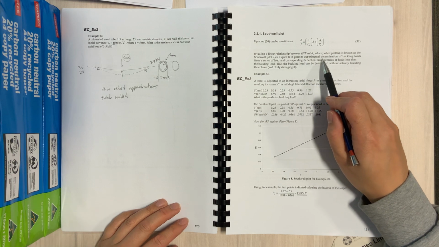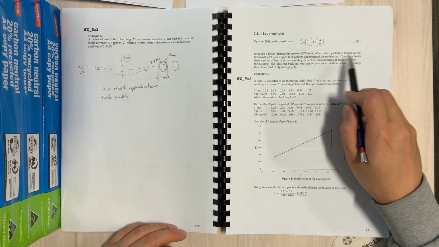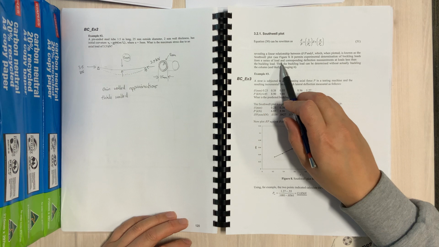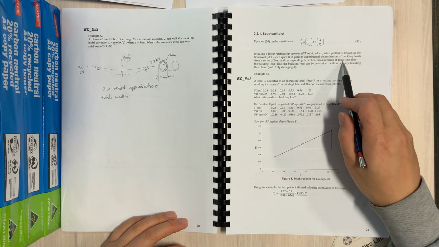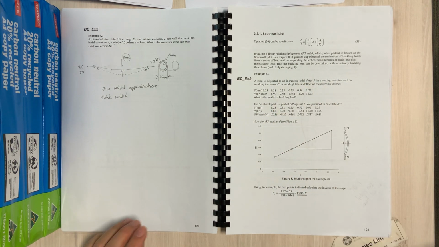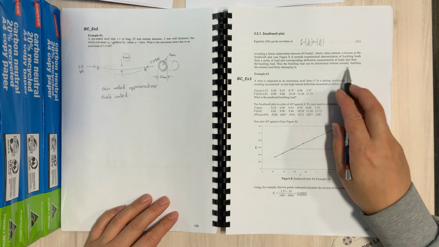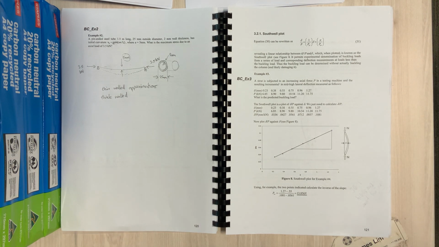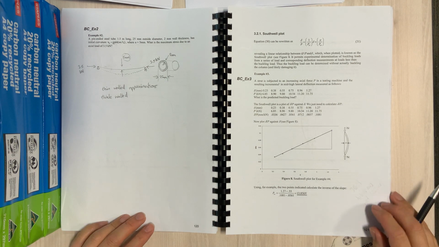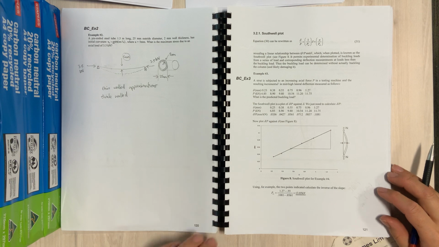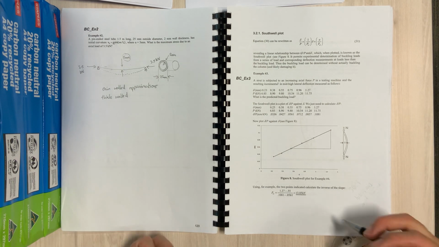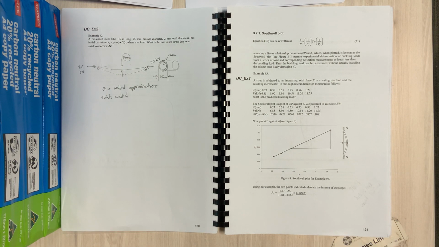It permits experimental determination of the buckling load PCR from a series of load and corresponding deflection measurements at loads less than the buckling load. So you don't need to destroy the section to work out what the buckling load is. Thus the buckling load can be determined without actually buckling the column and damaging it. So again, I know that's not what they're doing with the bridge in Auckland, but that's what they might be able to do if they wanted, I suppose.